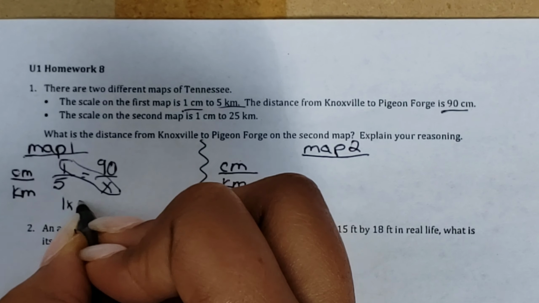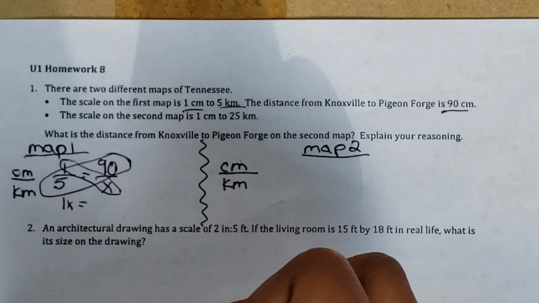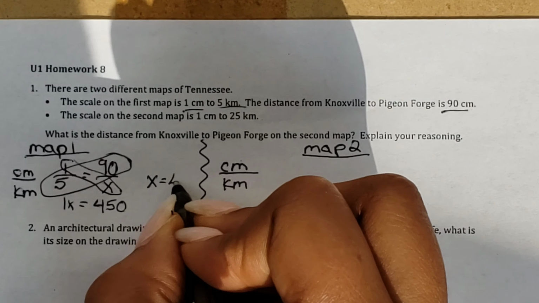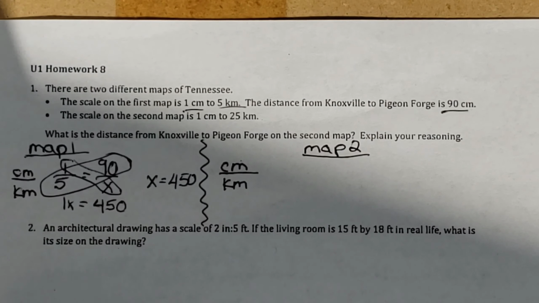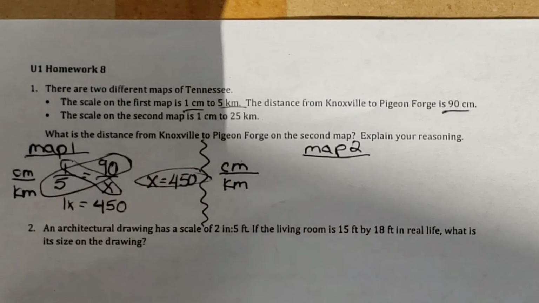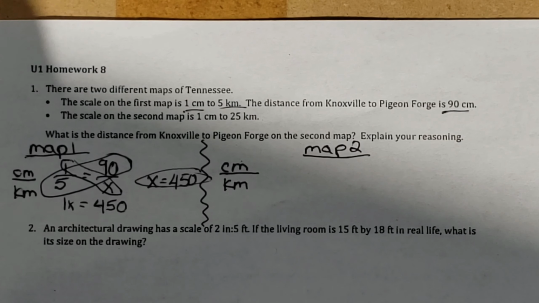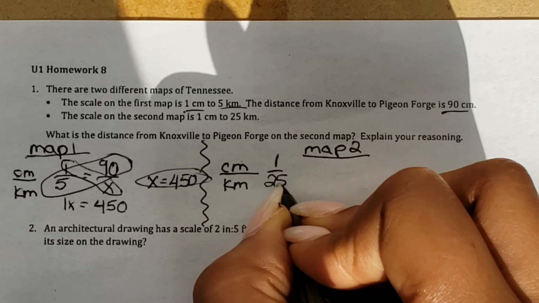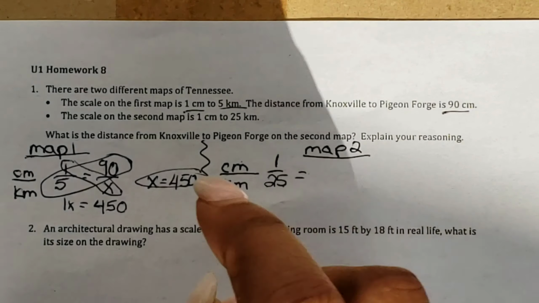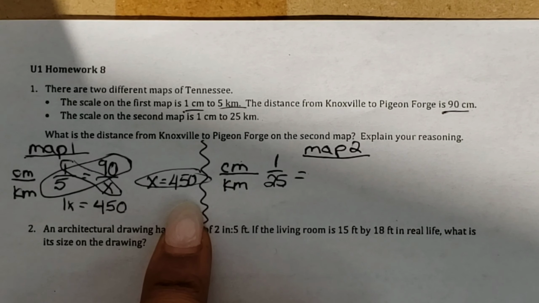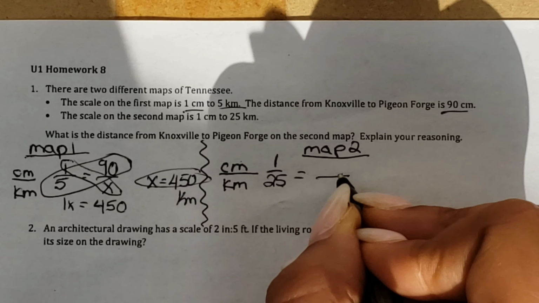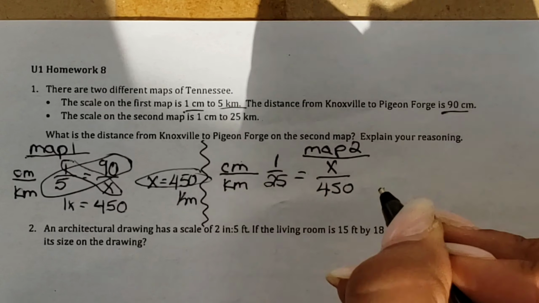Cross multiply, I'm going to get 1x is equal to 90 times 5 is going to give me 450. X is equal to 450 because you just divide by 1. Moving on to map number 2. I'm going to set it up because it's saying that this one is going to be 1 centimeter to 25 kilometers. I'm going to actually have to plug back in this 450 and put it equal to, because this is kilometers, the equals to kilometers section.